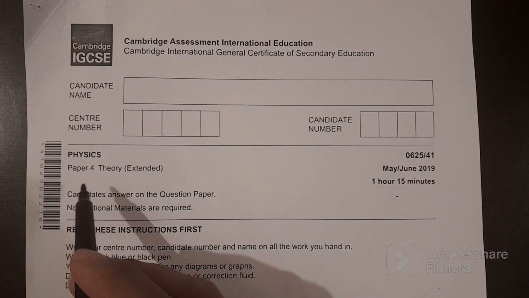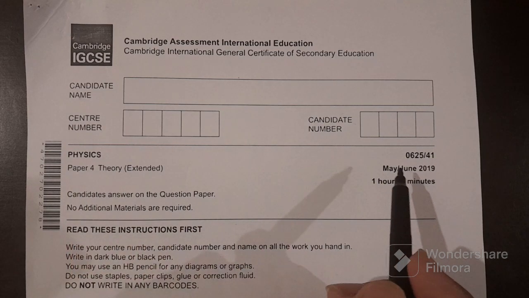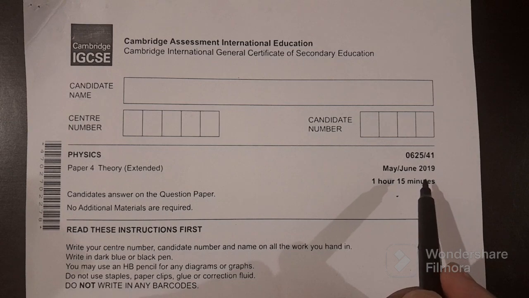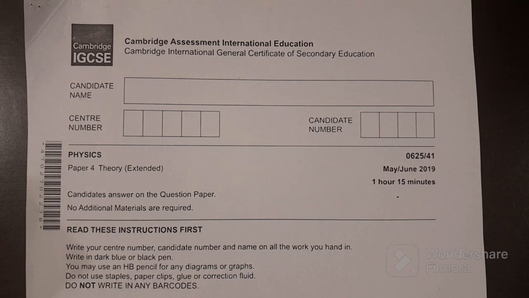So today I will be explaining physics paper 4, code 0625, paper 41, May June 2019. Let's get started with the first question.